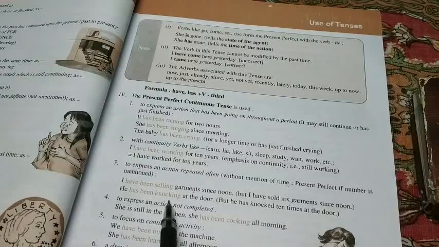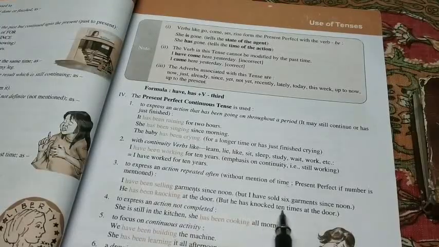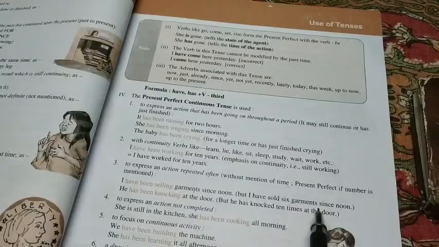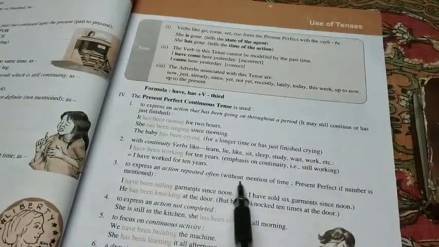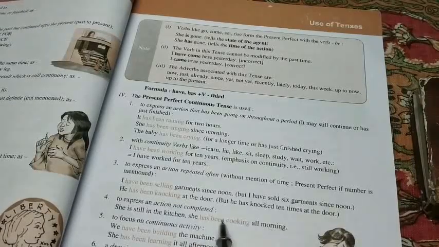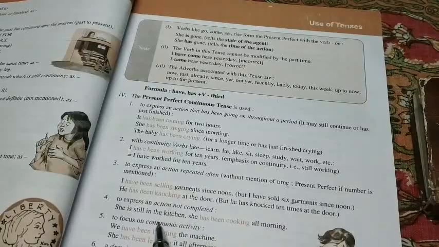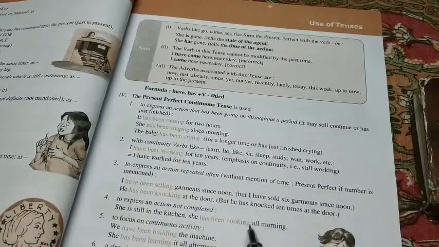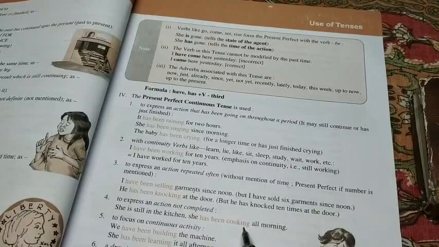He has been knocking at the door. Continuous, but he has knocked 10 times at the door. In this case, present perfect continuous is used to express an action not completed. She is still in the kitchen. She has been cooking all the morning. That means she started cooking in the morning and till now it is continuing.